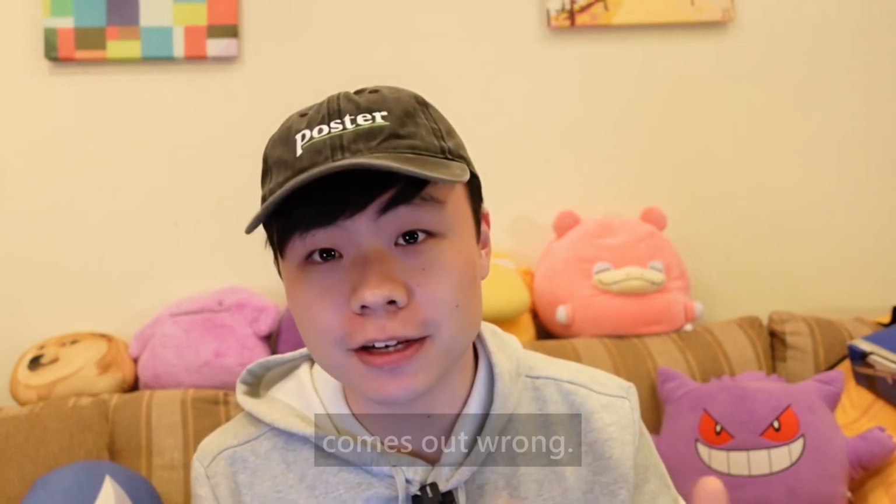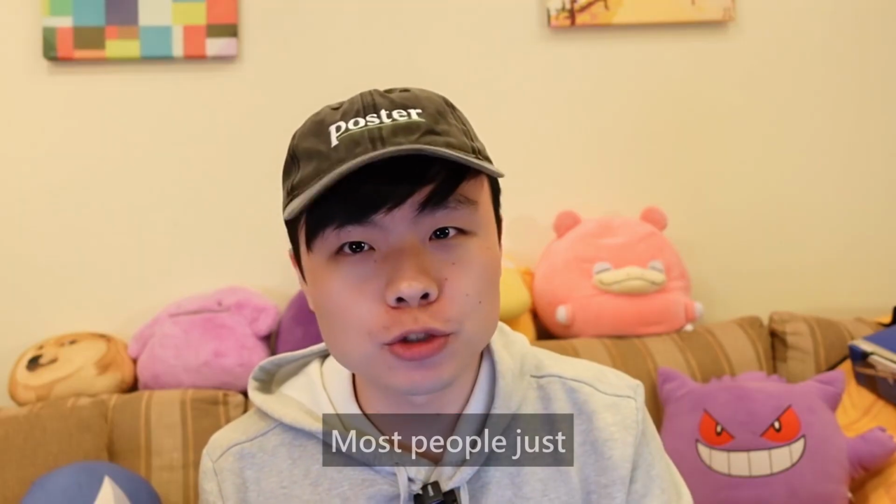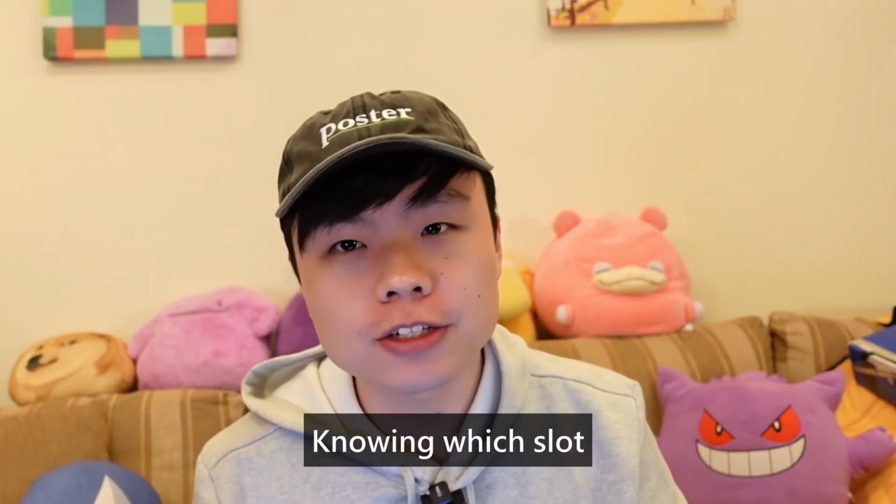It's worth understanding that layout because it tells you what to change when something comes out wrong. If the arrangement or the instruments aren't what you wanted, that's the instrument slot. If the words are the problem, that's Ghostwriter. And if it's misunderstanding your overall request, that's the Producer. Most people just rewrite the whole prompt and hope. Knowing which slot owns which job saves you a lot of wasted credits.